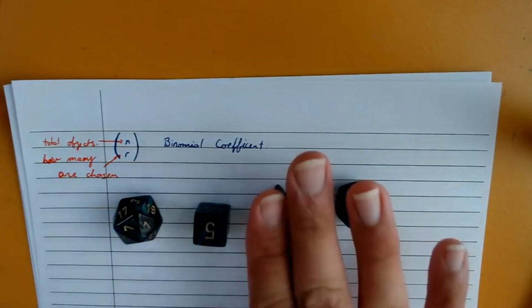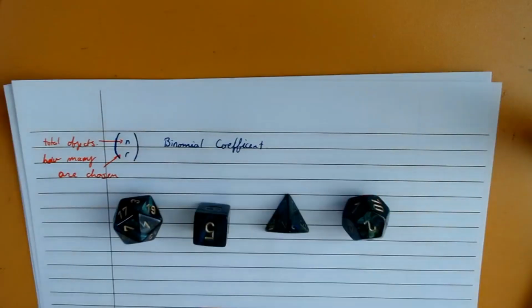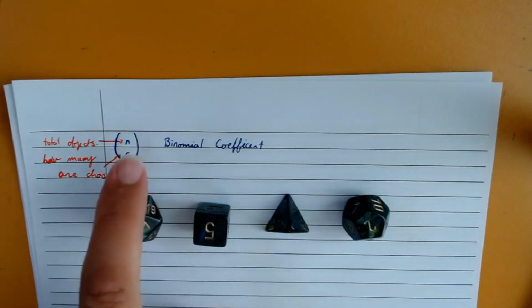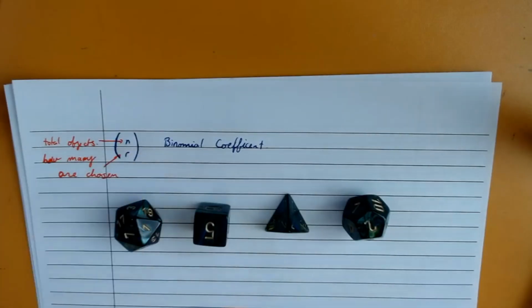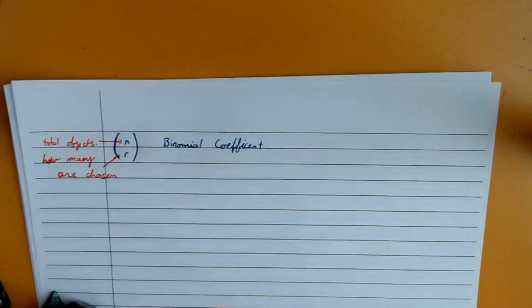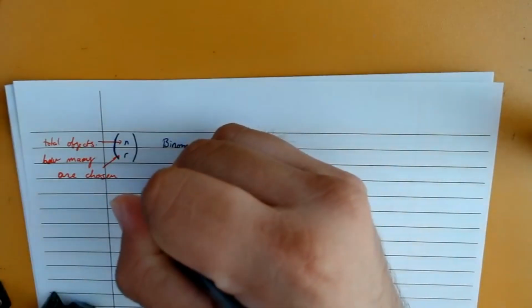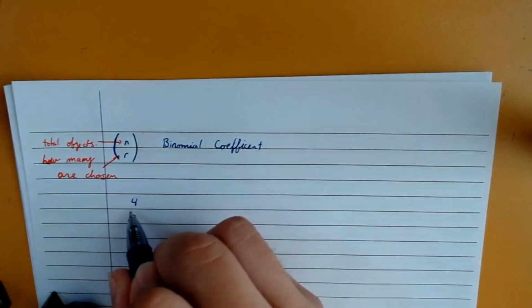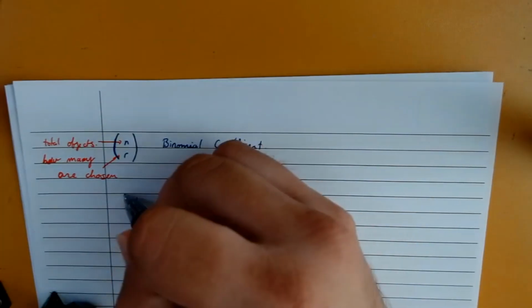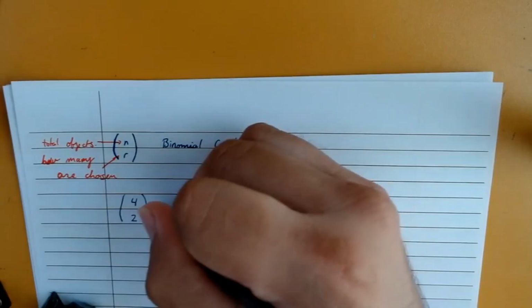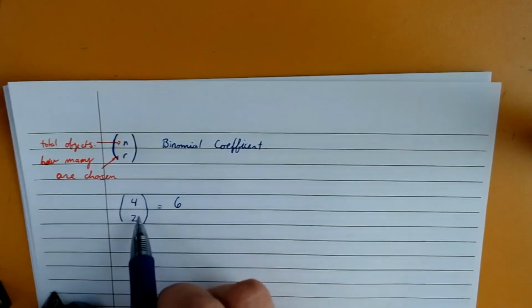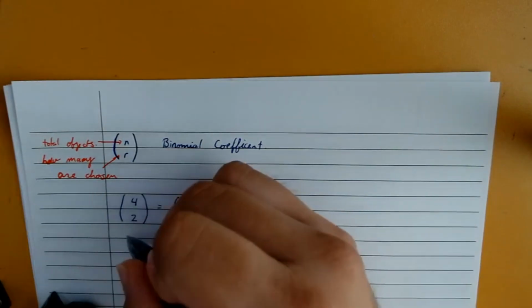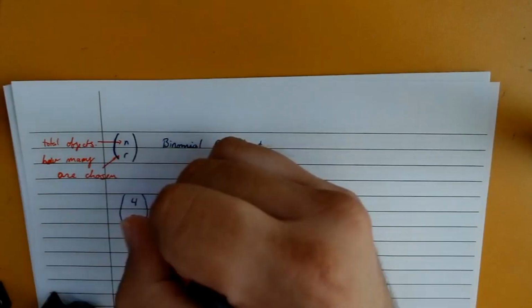It turns out I had 6 different ways to do that, which we counted earlier. That would be read as 4 over 2. Again, that's not a fraction. The way you would read this is 4 choose 2. So the notation would be 4 over 2. Again, avoid the temptation. This is not a fraction. Don't write a bar here. Put that in parentheses. And this is equal to 6. Because if you have 4 dice, or 4 of anything, and you want to choose 2 out of those 4, there's 6 different ways you can make that choice. And this is read as 4 choose 2.